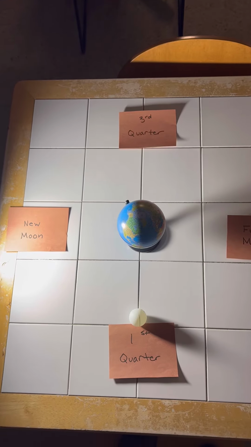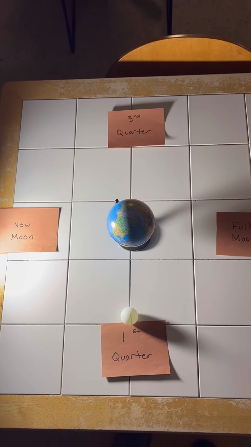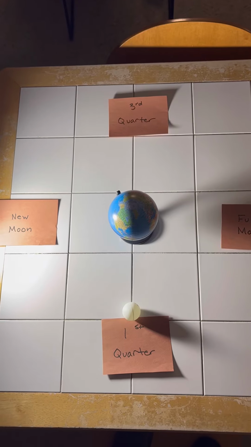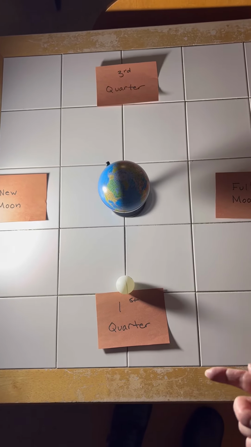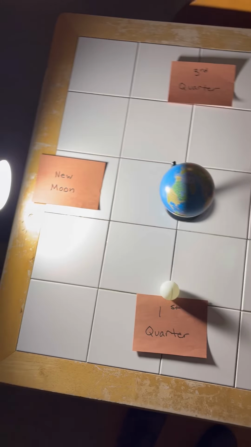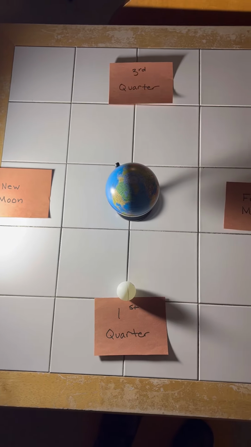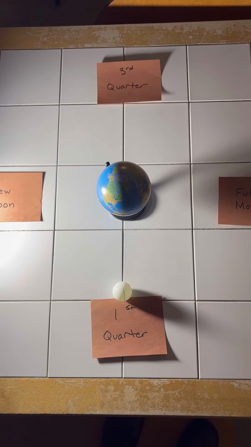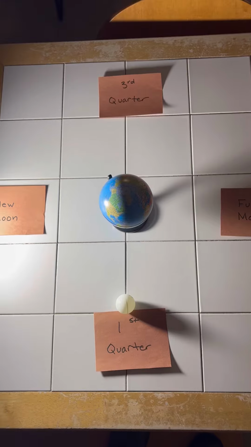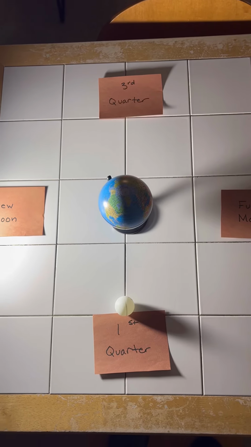Hey everybody, I'm going to try to explain moon phases a little bit. So you can see what I have set up here. I've got the Earth, and this ping pong ball is the moon. Over here I've got the sun, and I have labeled the four positions of the main moon phases that we want to think about.